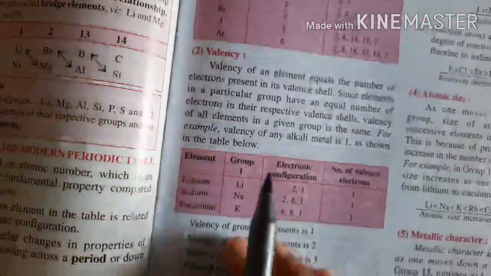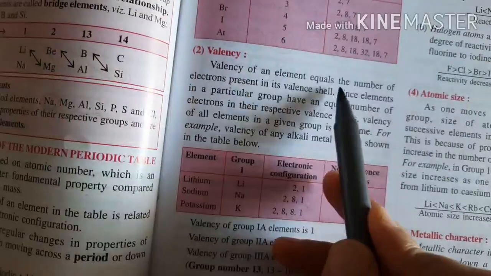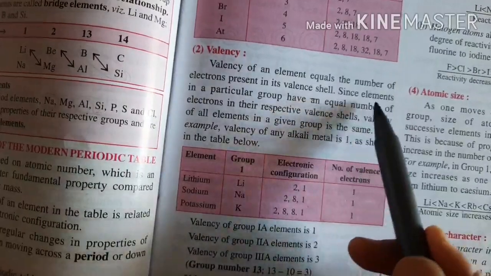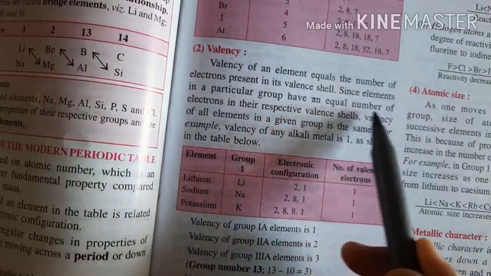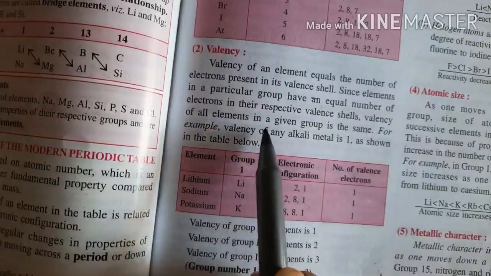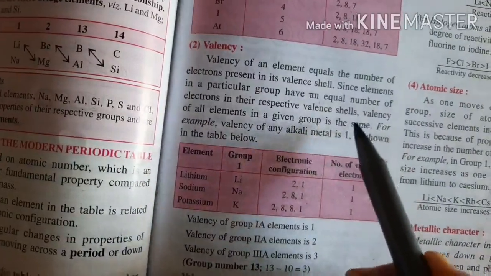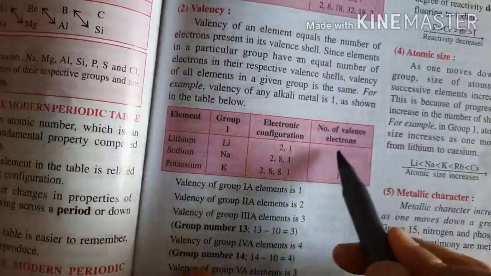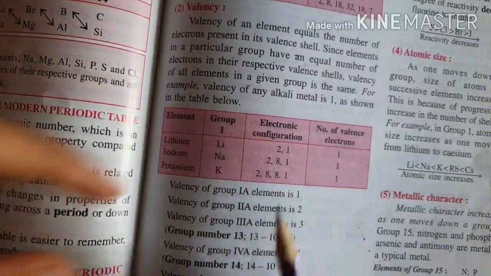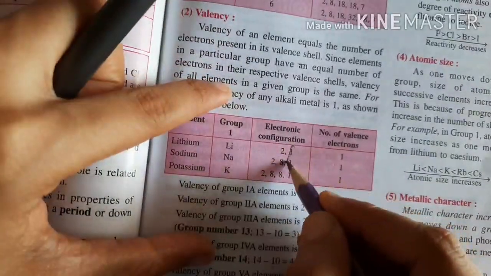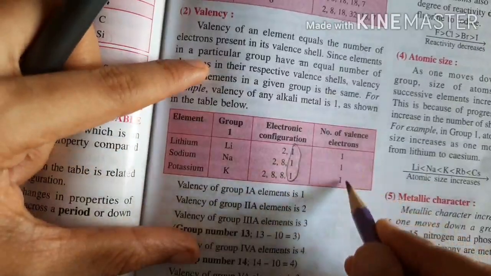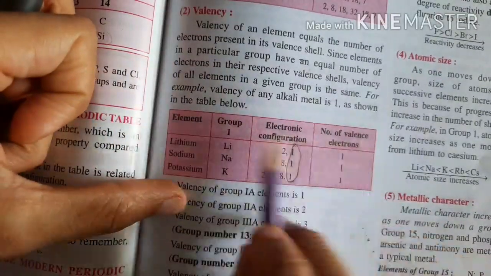Then the valency. The valency of an element is equal to the number of electrons present in its valence shell. Since the elements in a particular group have an equal number of electrons in their respective valence shells, the valency of the elements in a given group is the same. Here you can see all these three have 1 electron in the outermost shell, which is considered the valence electron. So here there is 1 electron in the valence shell.